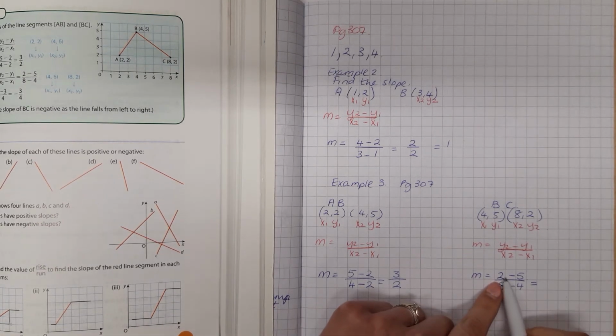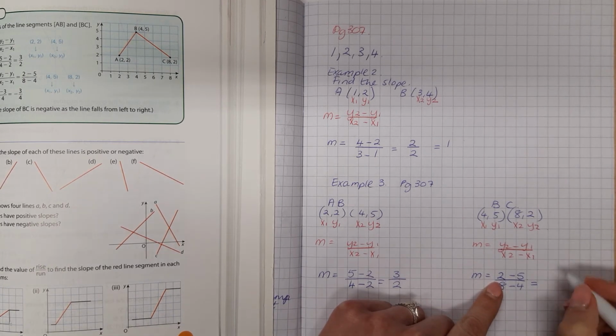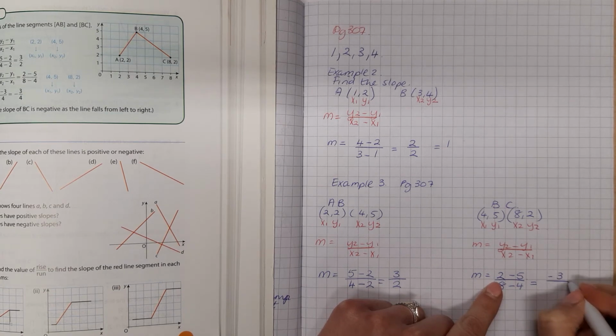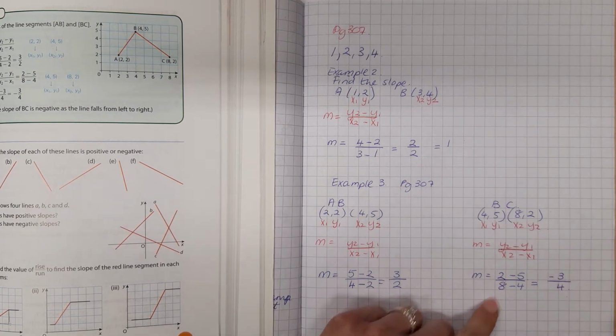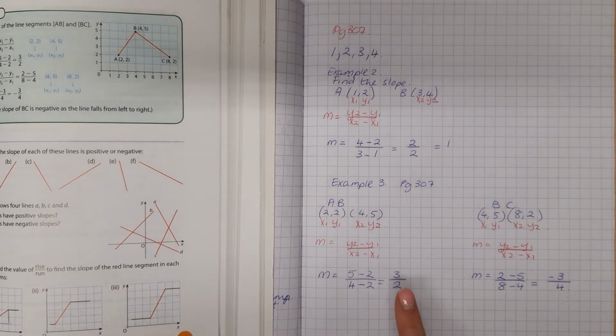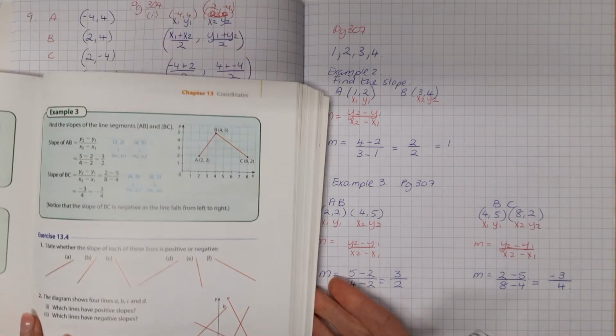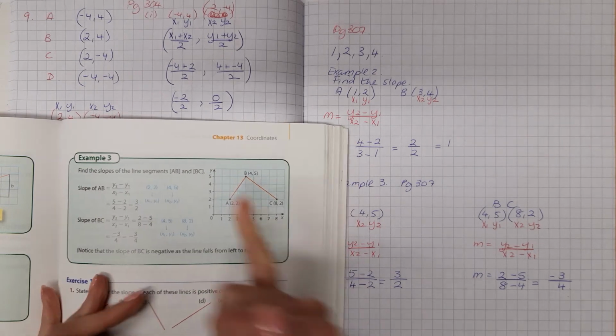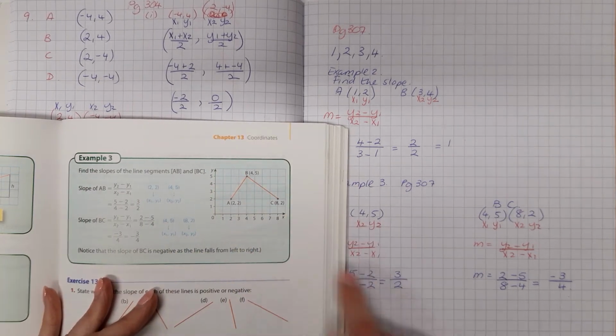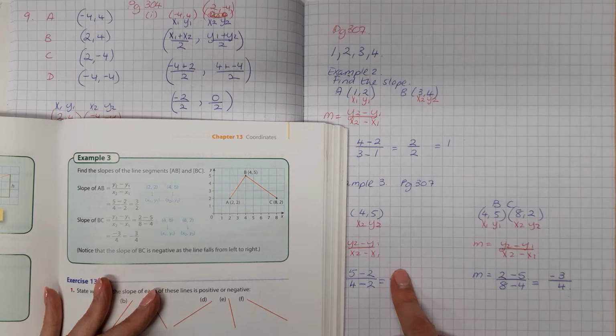Now, 2 minus 5 is minus 3, all over 8 minus 4, which is 4. So at the minute, I have a positive slope and I have a negative slope. Let's see with the diagrams, does that make sense? A to B was my first one. Reading from left to right, it's positive. So yes, I got a positive answer, which is brilliant.